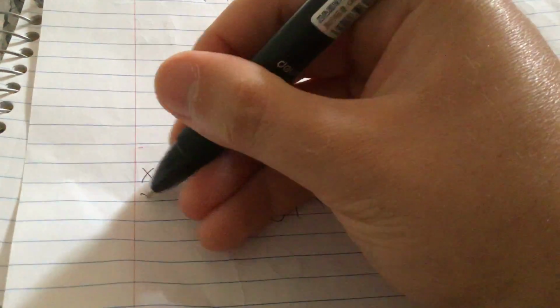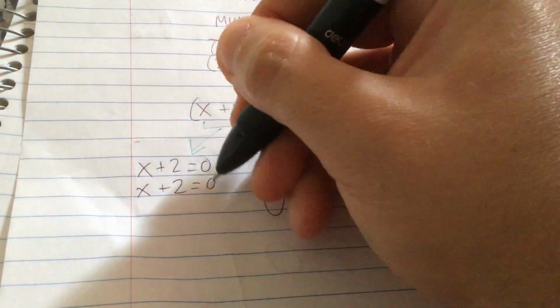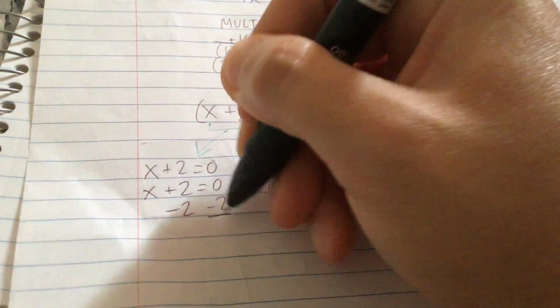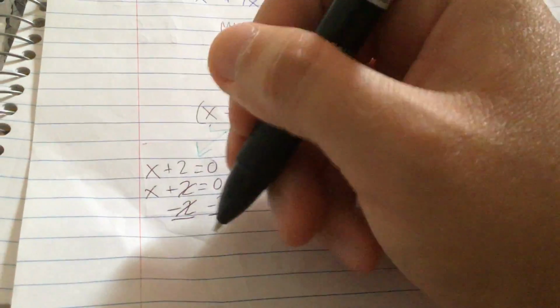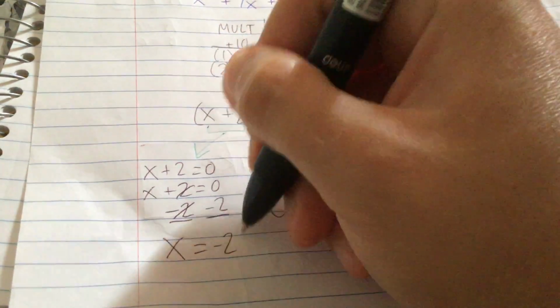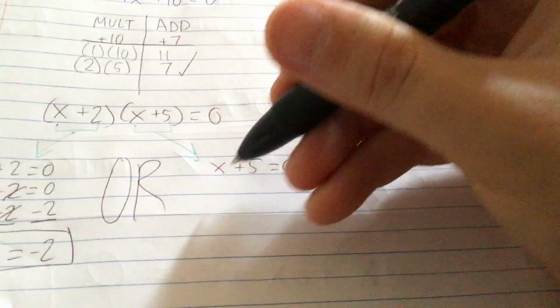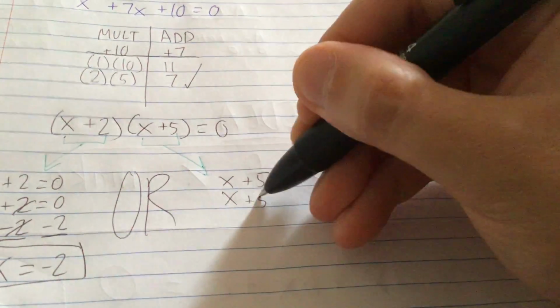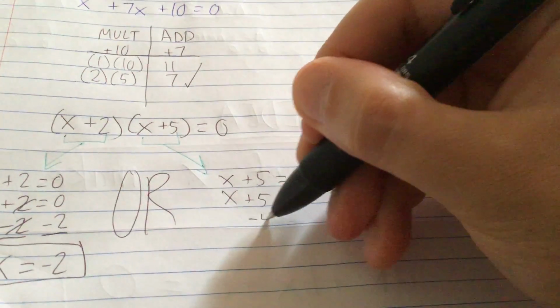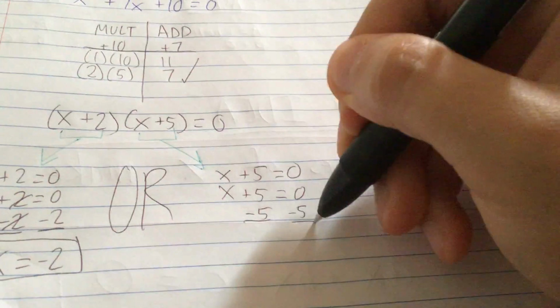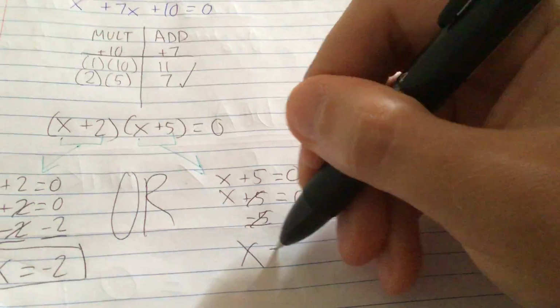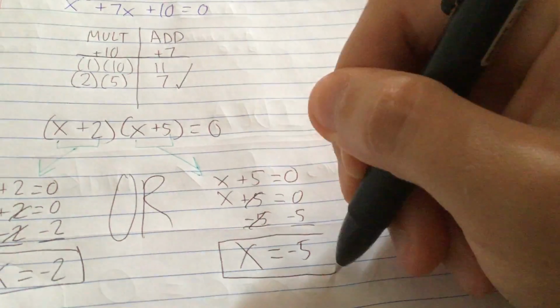Now I'm going to solve for x. Minus 2 on both sides, and one of the solutions is x is equal to negative 2. Go the other direction. x plus 5 is equal to 0. We're going to subtract 5 from both sides, and so x is equal to negative 5.